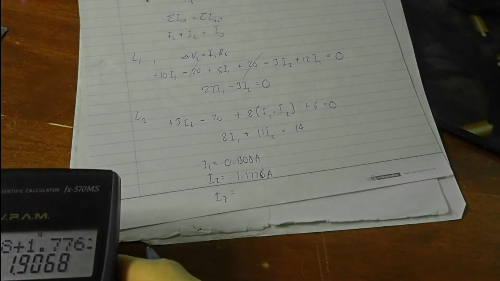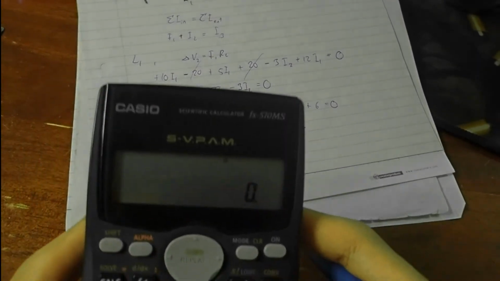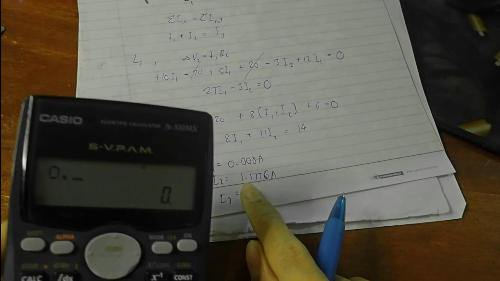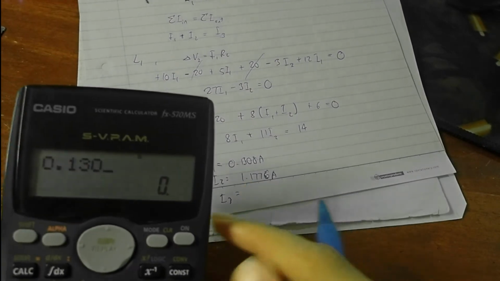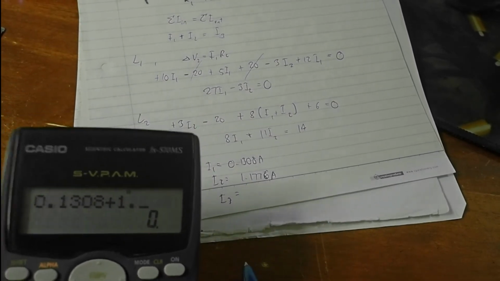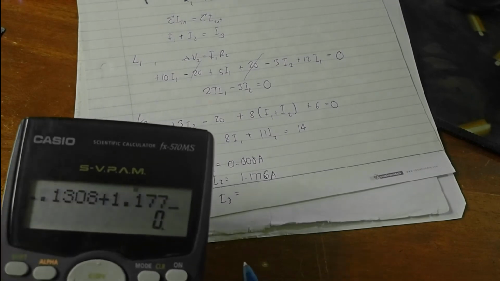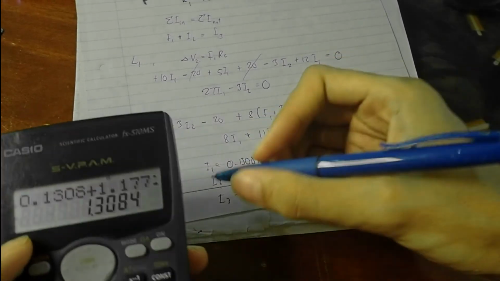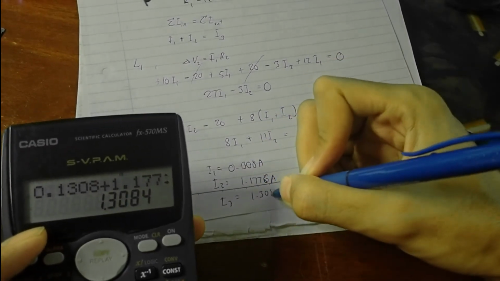Did I add it correctly? So I forgot the one. So for I3 we got 1.3084 ampere.